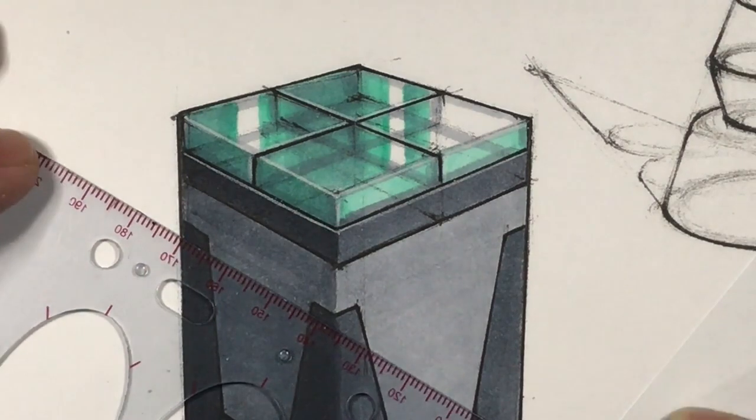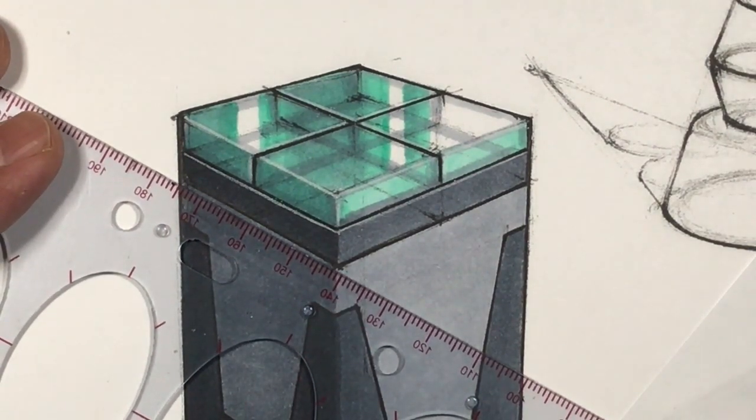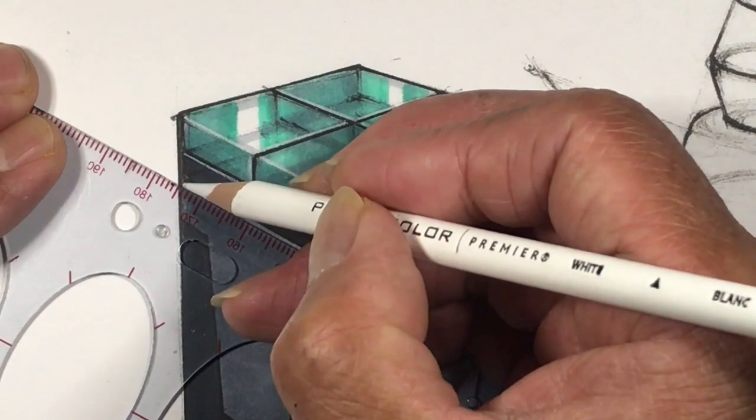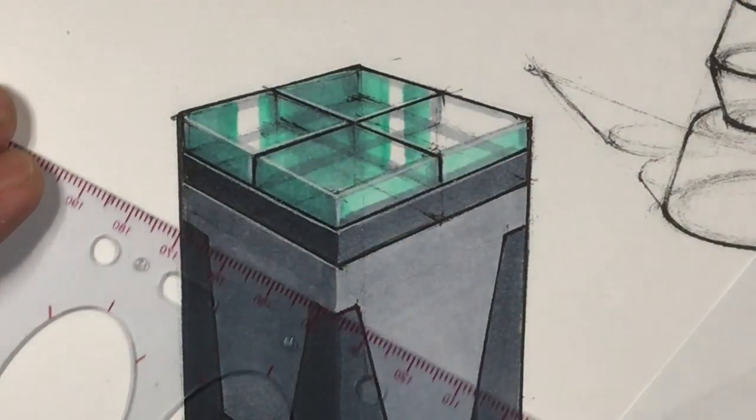Okay, highlight edge. This mid-tone grey. So it's mid-tone grey, right? But I am doing it on the shadow side. Picking up that highlight edge, or the edge pointing upwards.